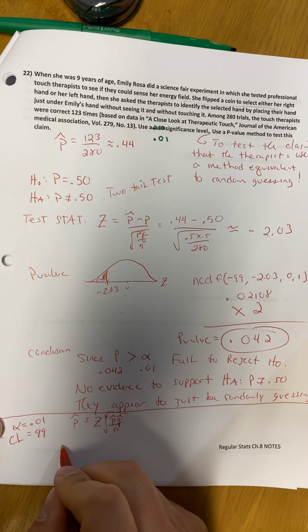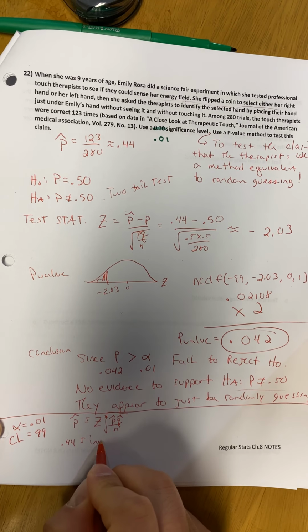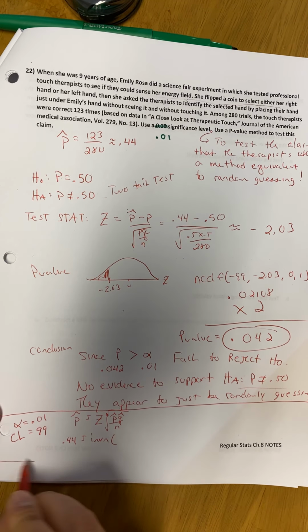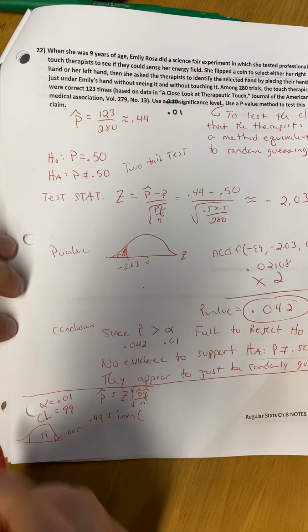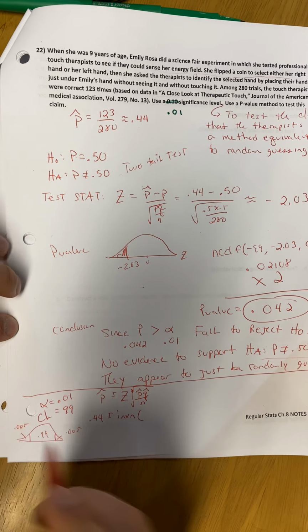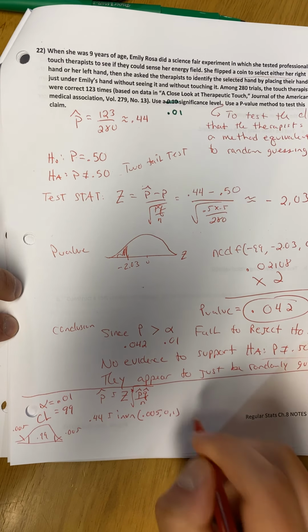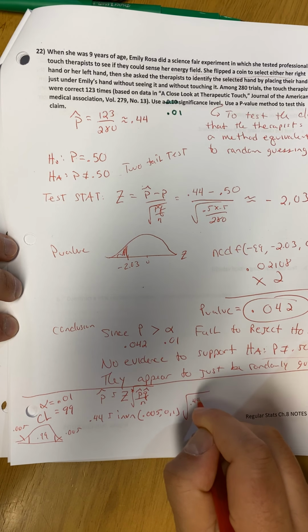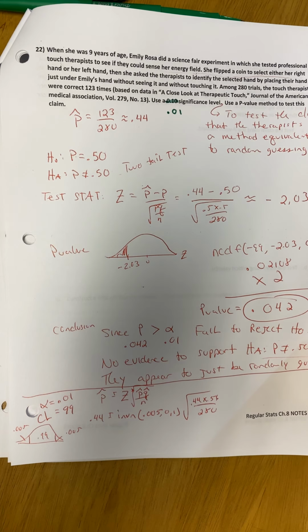So p hat is 0.44, plus or minus inverse norm of 0.995, and then 0.44 times 0.56 over 280.